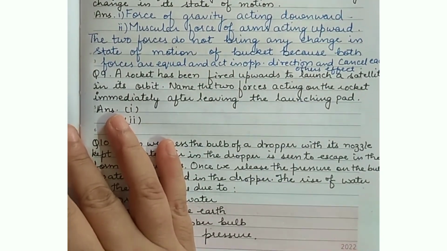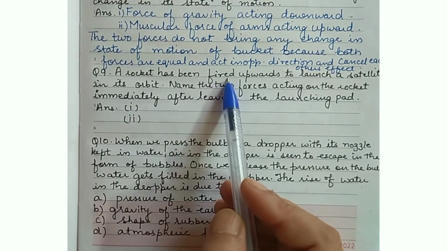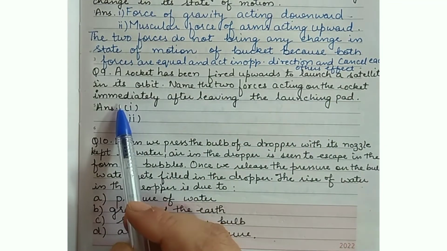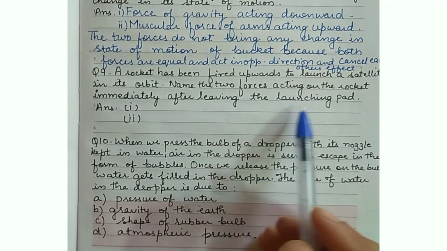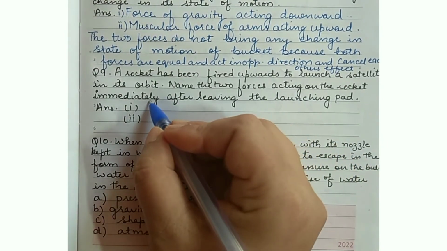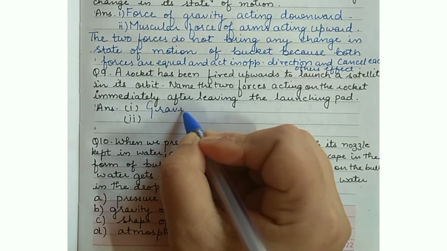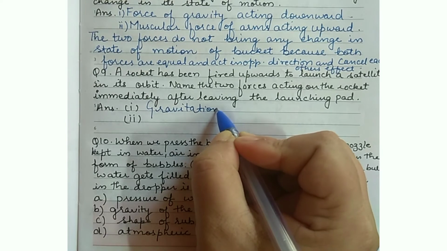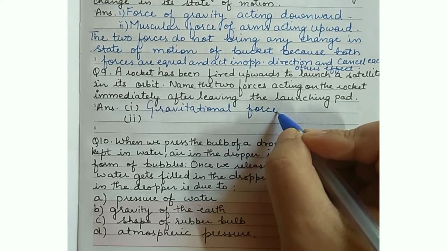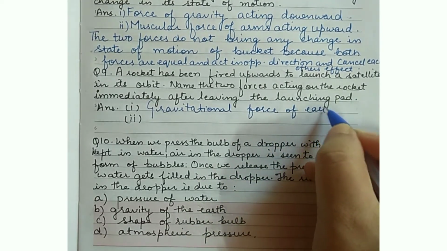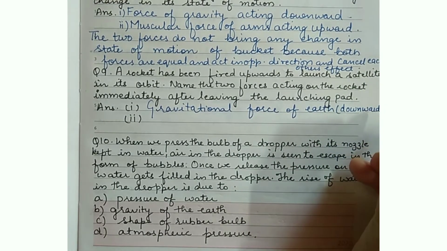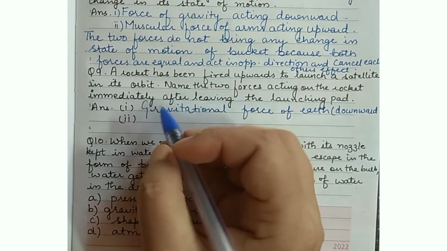Now next in question number 9, a rocket has been fixed upwards to launch a satellite in its orbit. Name the two forces acting on the rocket immediately after leaving the launching pad. Again you have to write down the nature of the two forces. First one is gravitational force. It is the force of earth which attracts everything towards itself.